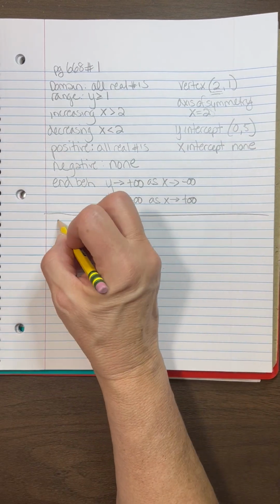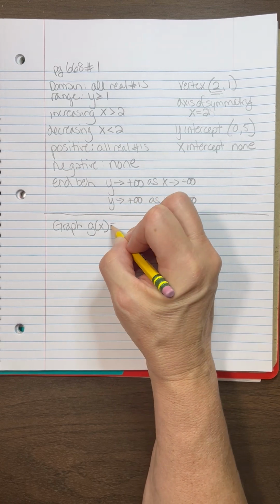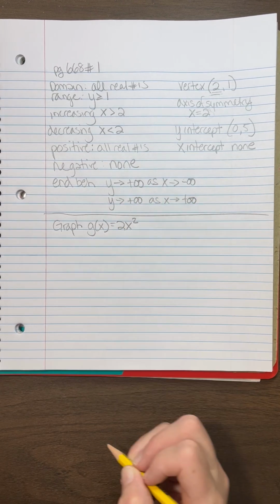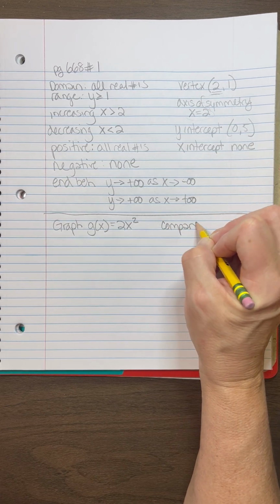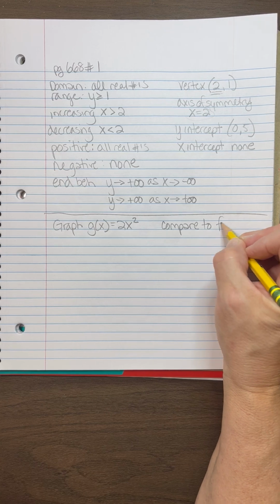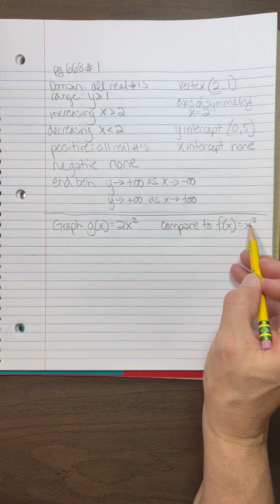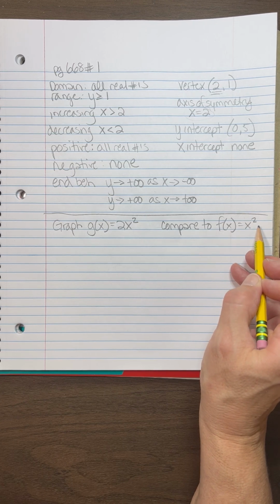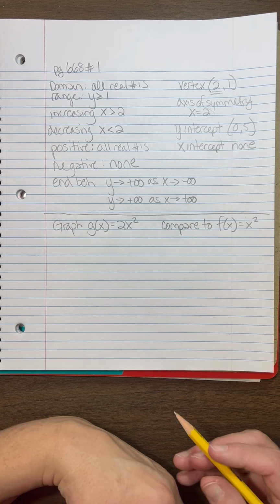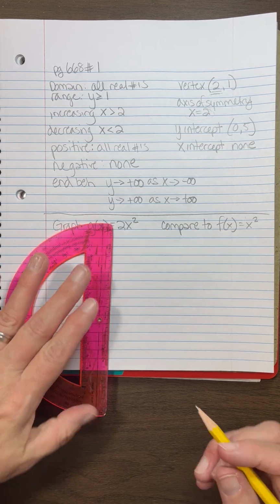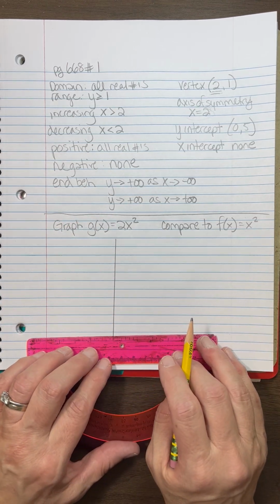Okay, we're gonna graph g of x equals 2 times x squared, and then we're going to compare it to the parent function, f of x equals x squared. Remember, we said this was the parent function. No a term, no a number, no b term, no c term. So f of x equaling x squared is the parent function. Okay, so what does the parent function look like again? Let's see.